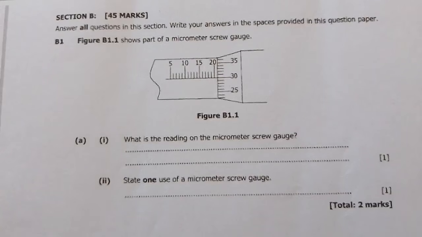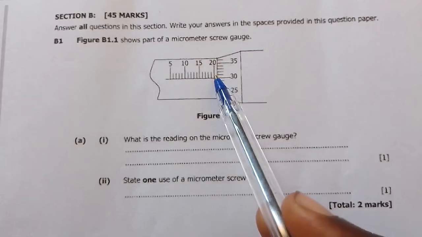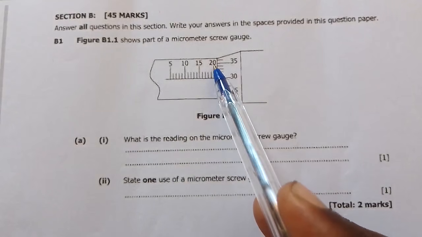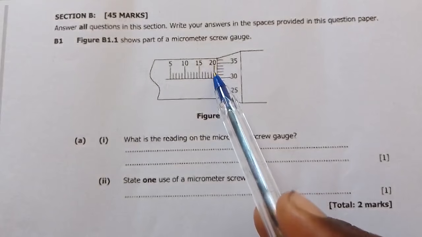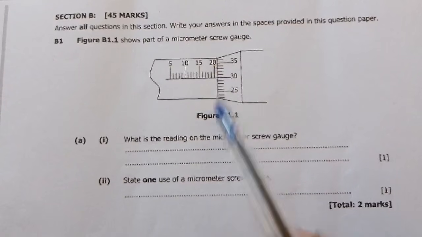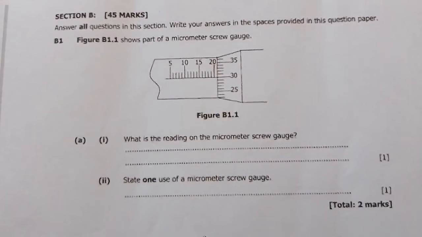How do we get the reading? What is important on a micrometer screw gauge is this last line here. This is the most important line. It is reading 20. Then you know that a micrometer screw gauge is measured in millimeters.